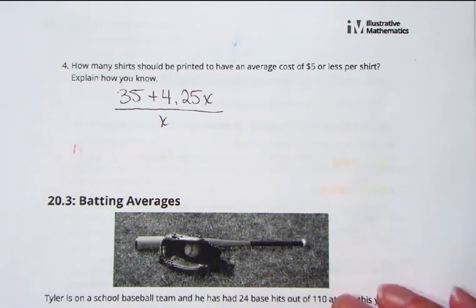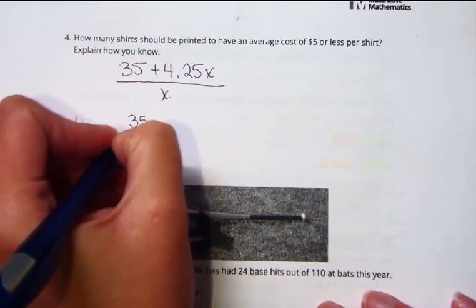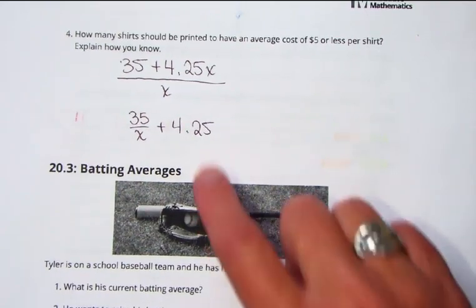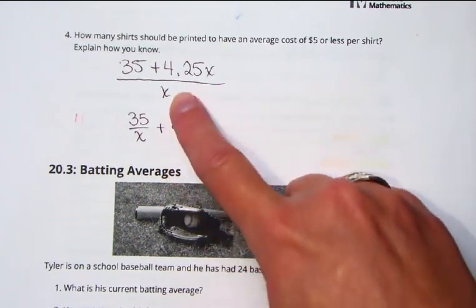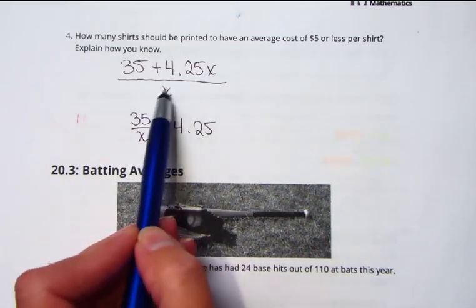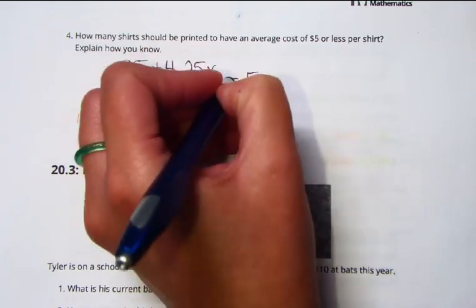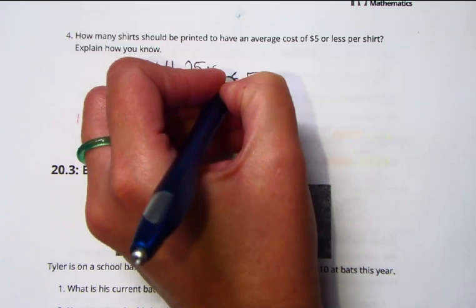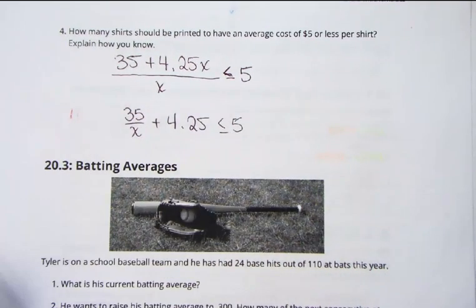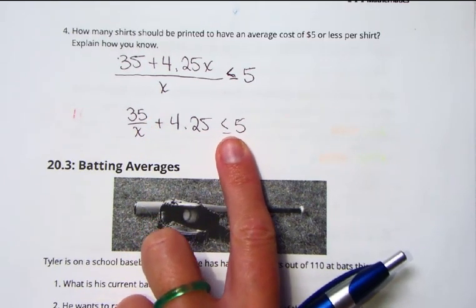That's our equation. But I'm also going to write it in this way: the 35 over x plus $4.25, because that's what we did after polynomial division. So I'm going to look at it in both of these ways to help you see which one's a little bit easier. This one, we don't know how many shirts it is, but we know we want the total cost to be equal to $5. And we could say or less than, so less than or equal to $5. We have an equation now because I can think of this like an equal sign and solve what we're looking at.